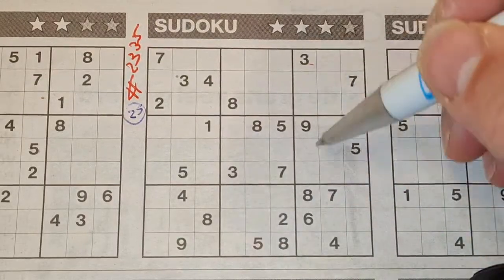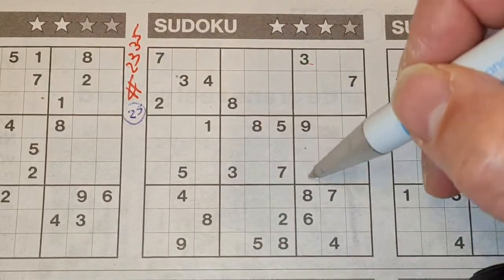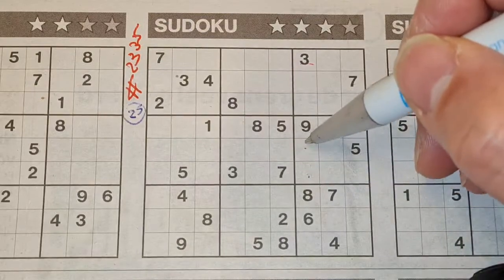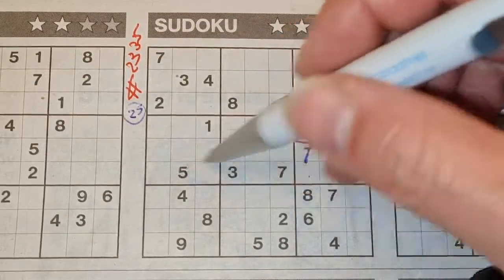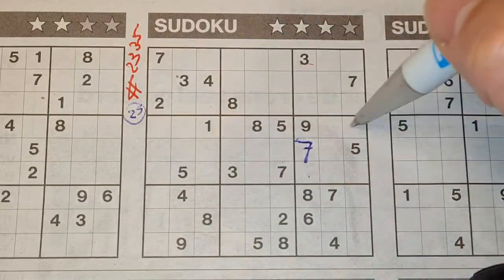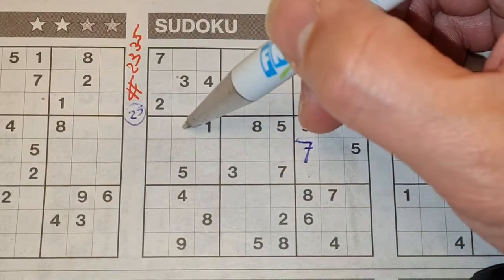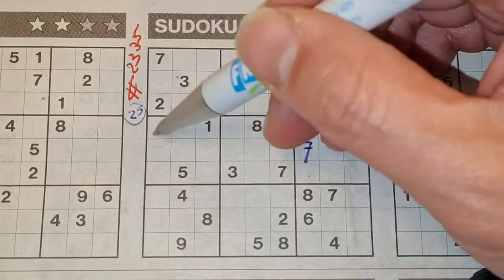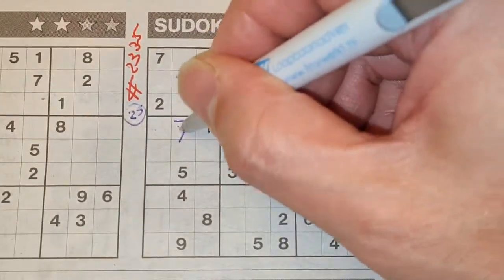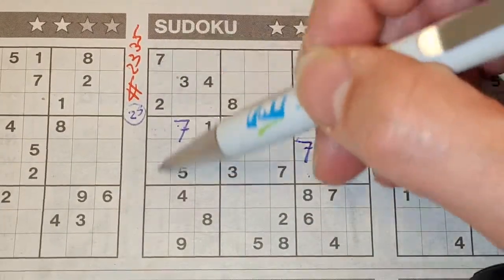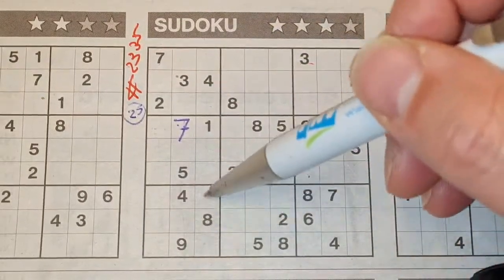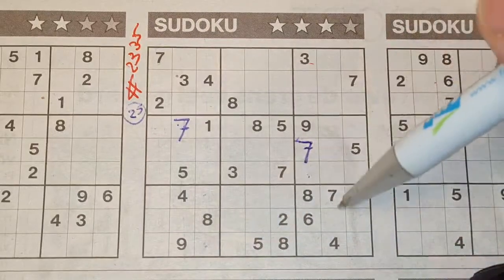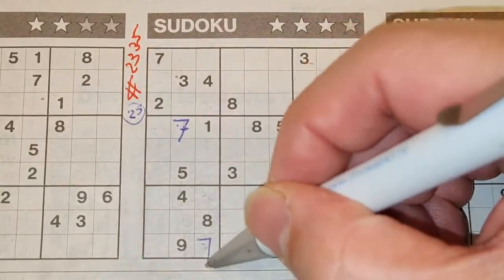So in that column, only 2 places for the 7. Oh, there we see 7, no 7 there, 7 should be here. 7 in this row, 7 in the middle row, so in the row above, only 2 places for the 7. Oh, there we see 7, no 7 there, 7 should be here. 7 in the first column, 7 in the second column. So in the third column, only 2 places for the 7. Oh, there we see 7, no 7 there, 7 should be here.